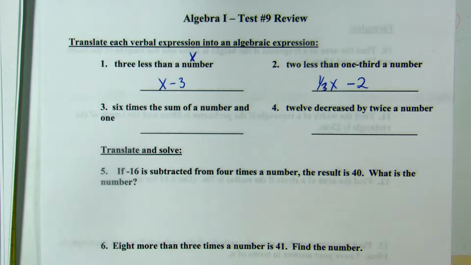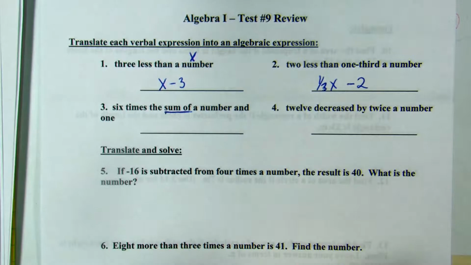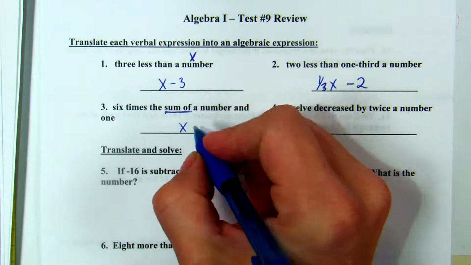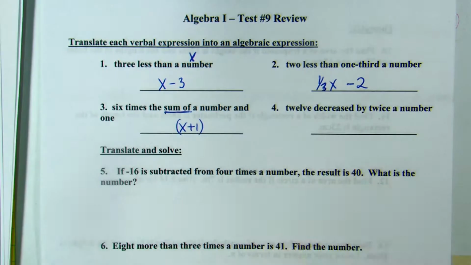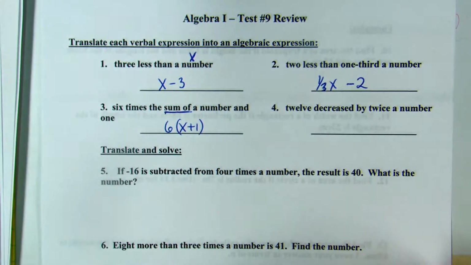6 times the sum of a number and 1. And anytime we see the sum of, we know we've got to group the following terms. We're going to have a number, and it's the sum of, so it's addition. So a number and 1. So that's going to be in parentheses, and then we're going to multiply 6 times that sum.